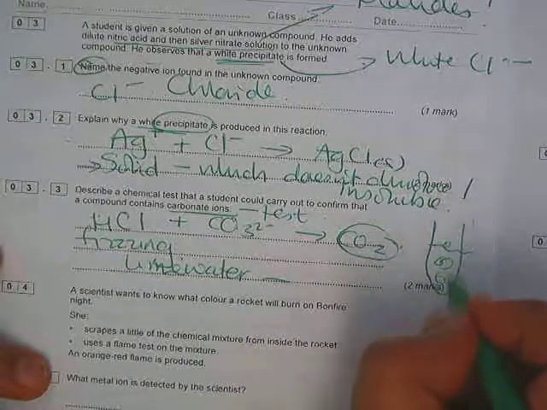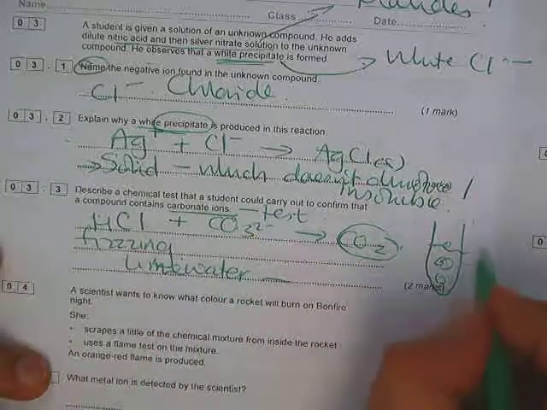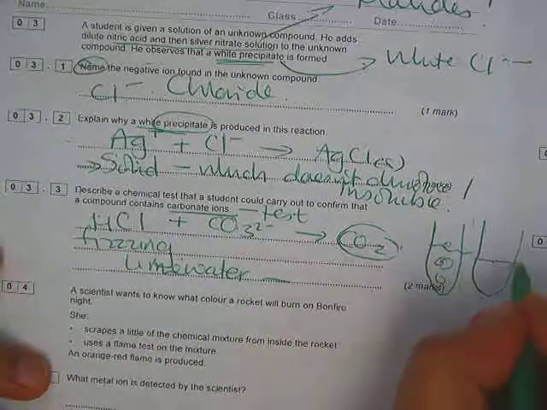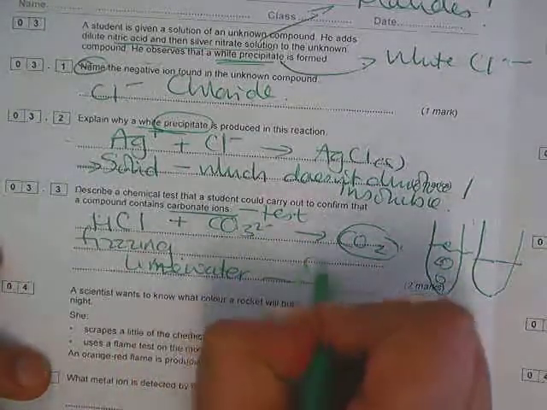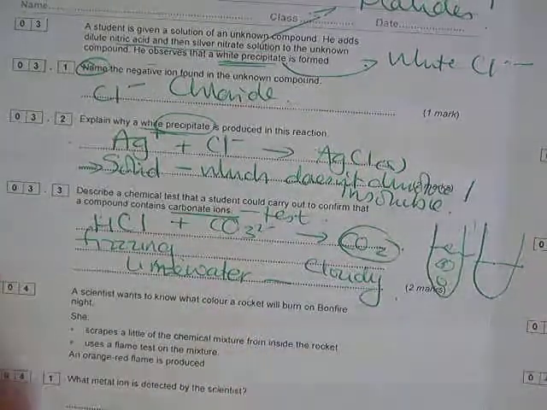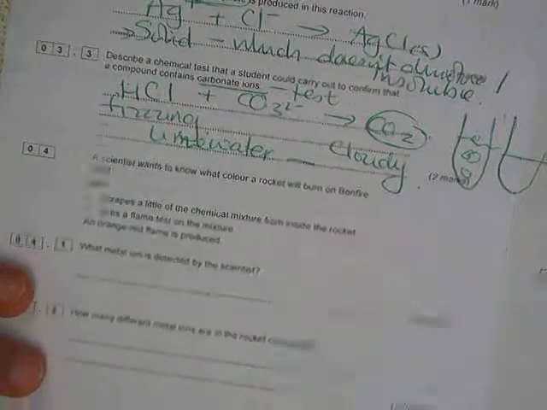With the carbon dioxide bubbles coming out, you could actually use a pipette to try and pick up the bubbles of gas, put them into a test tube of lime water, and you should see it go cloudy. So lime water goes cloudy. That's one way you could do it.